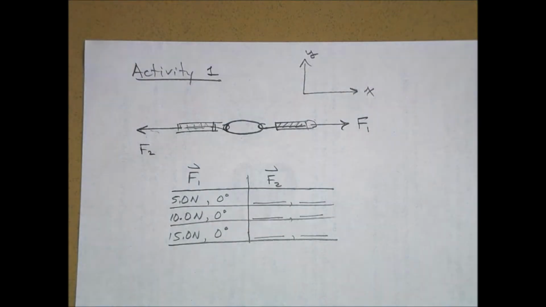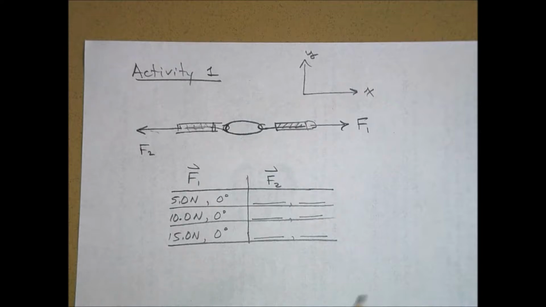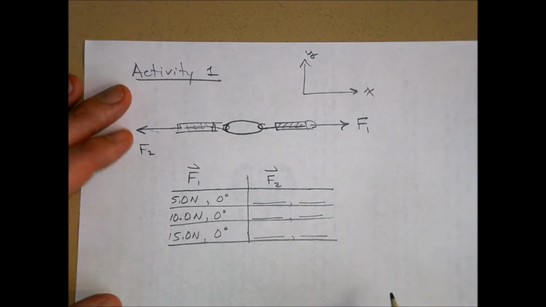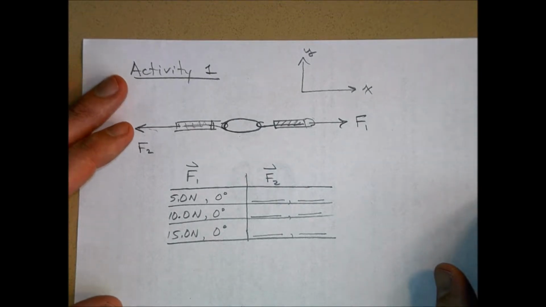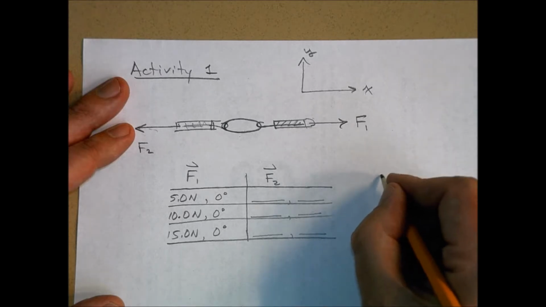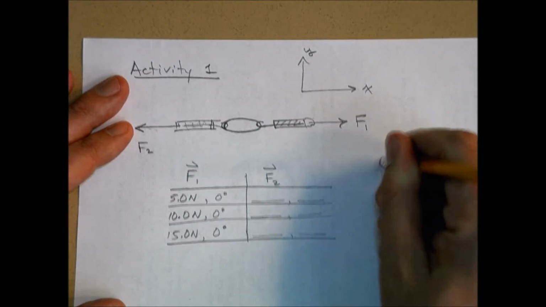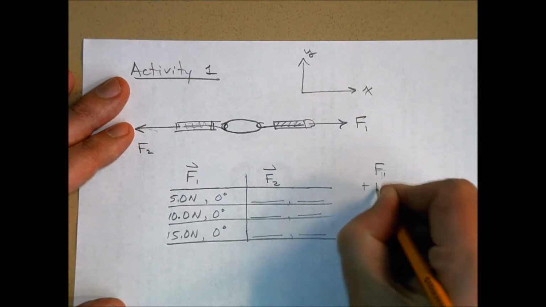And I want you to give me this in polar coordinates. Okay, and then when you do it, I'm going to turn this into more work than it should be. For each one of these, I want you to go, what is F1 plus F2?